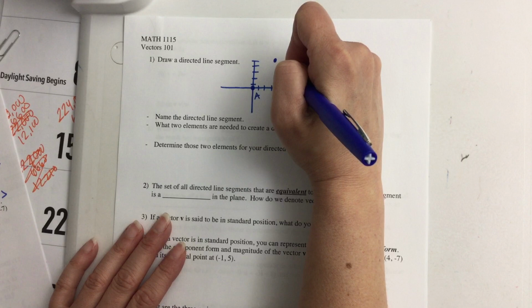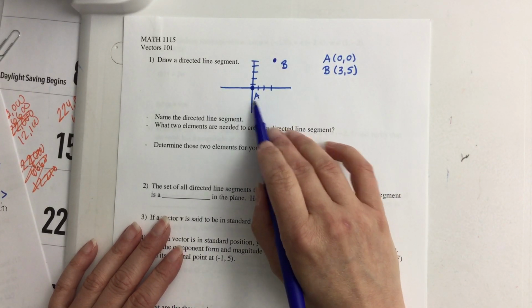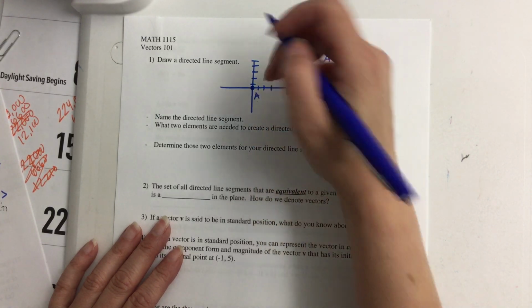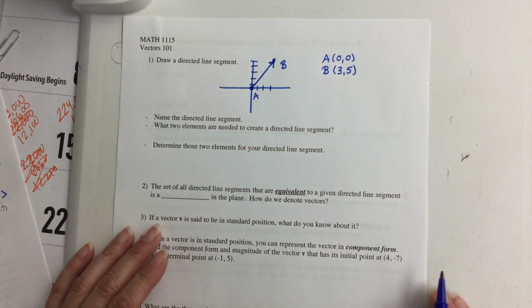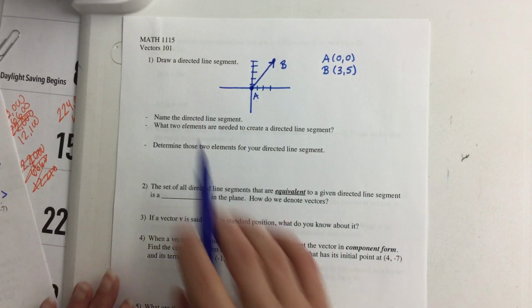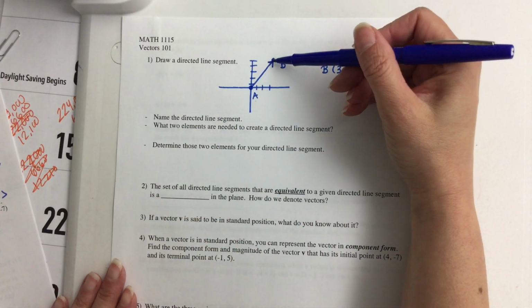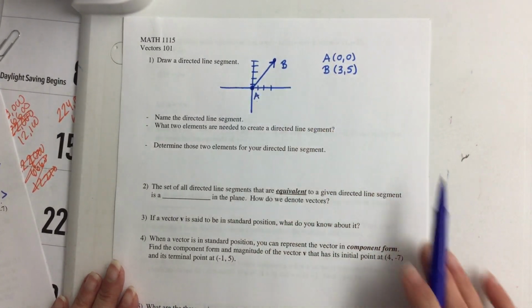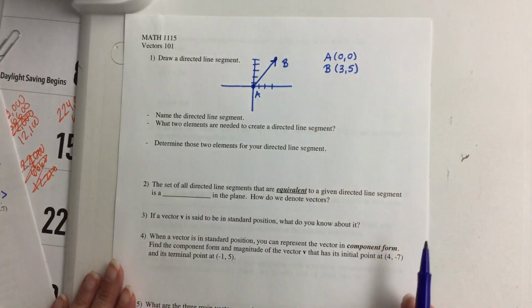Okay, so when you have a directed line segment, you have an initial point, where are you starting? A terminal point, where are you ending? And when you connect them, it's important that you show what direction you were traveling. So this, my friends, is a directed line segment. It's a segment because it does stop, but it's directed because you know the path that you took to get from the initial point to the terminal point.